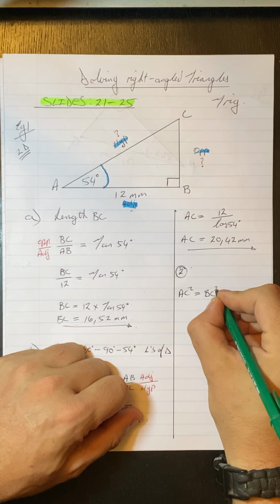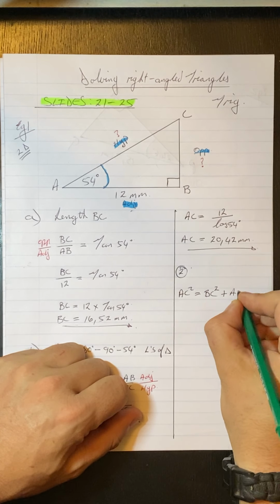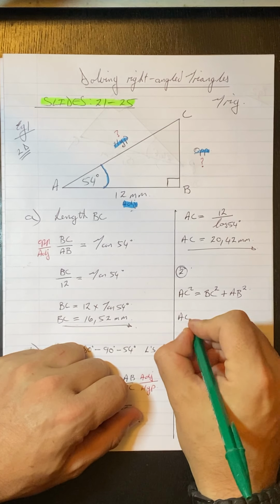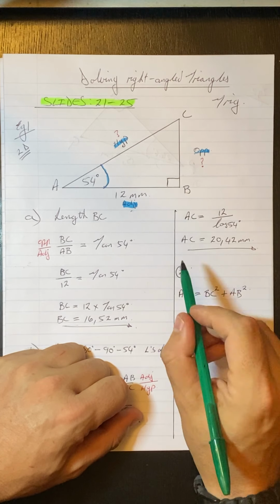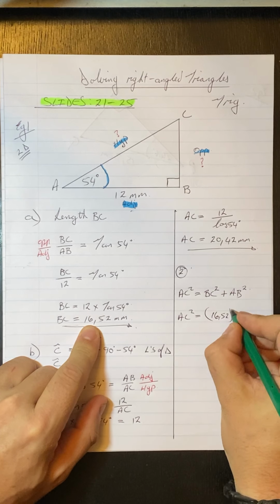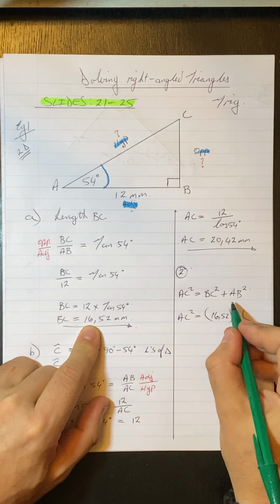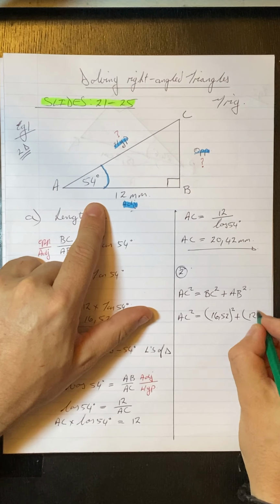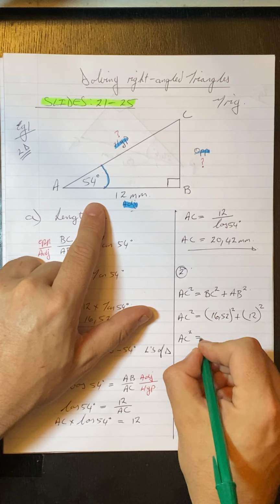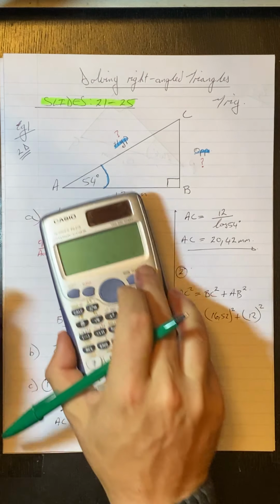So that's going to be BC squared plus AB squared. Okay, so AC squared is equal to BC, which we worked out over here, 16.52 squared, plus our AB, which is 12 squared. So we get AC squared is equal to, I'm just going to punch that on the calculator.